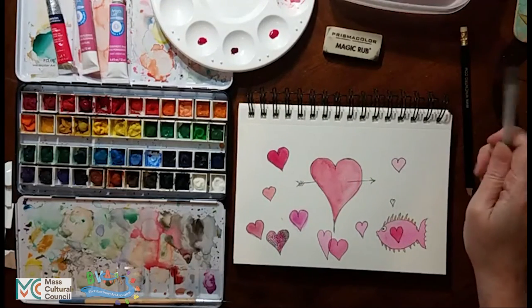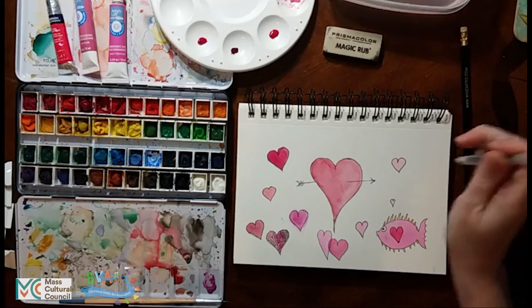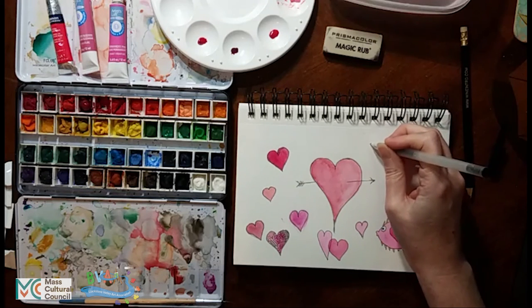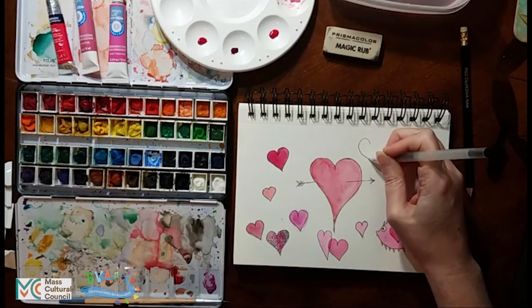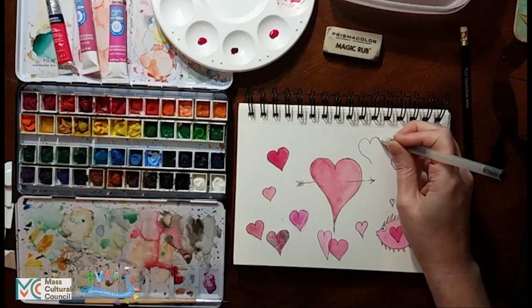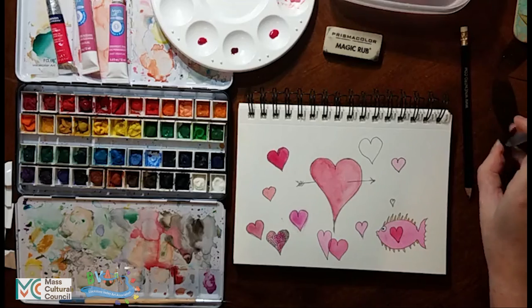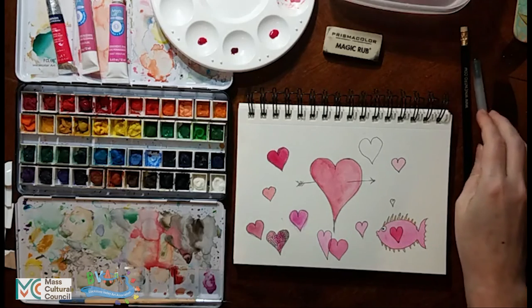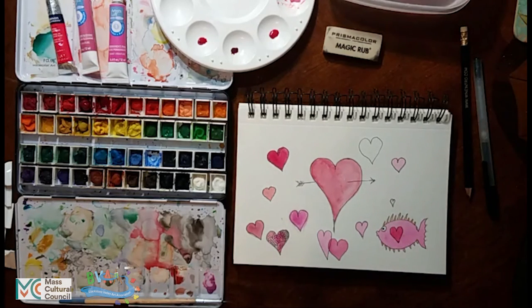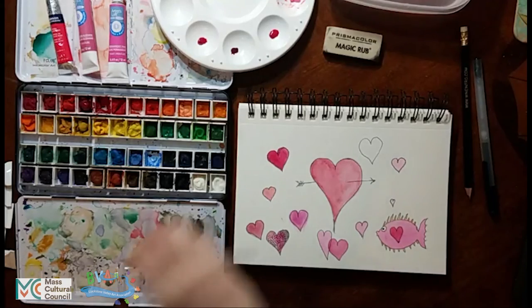Alright. What else can we do with hearts? So up until now we've been painting everything wet on dry, which means we have a wet brush and we have the paper dry.